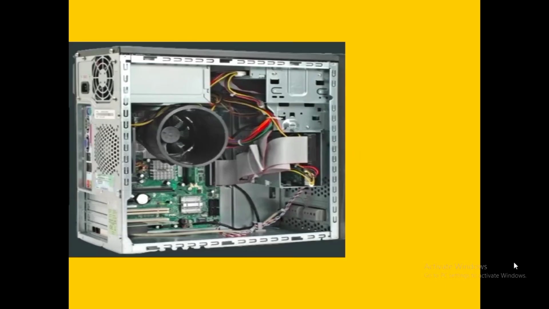This is the inside part of the CPU cabinet. Students, when we say CPU, we think of that big box, but that big box is not the CPU, it is the cabinet of the CPU. Inside that cabinet there are many things, so we will learn about all these things one by one.